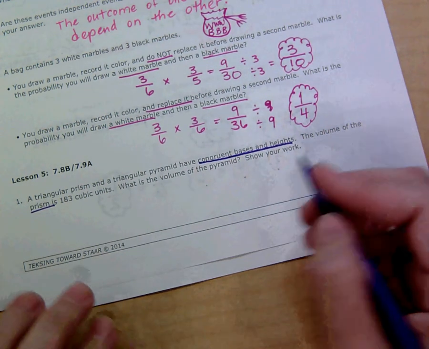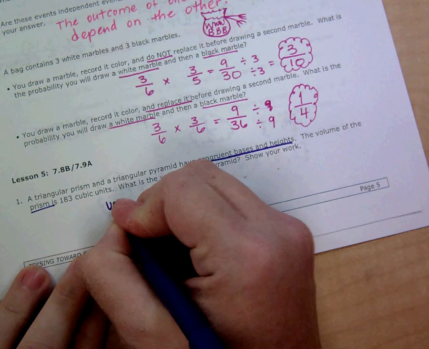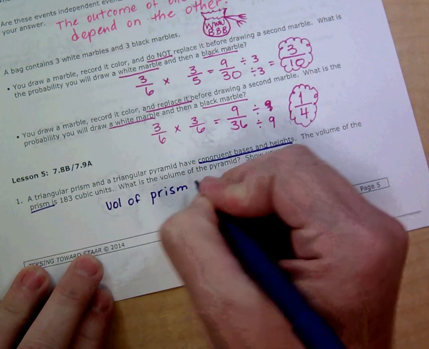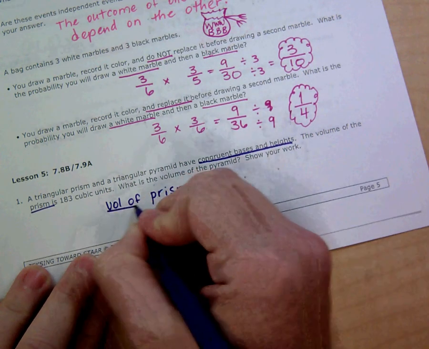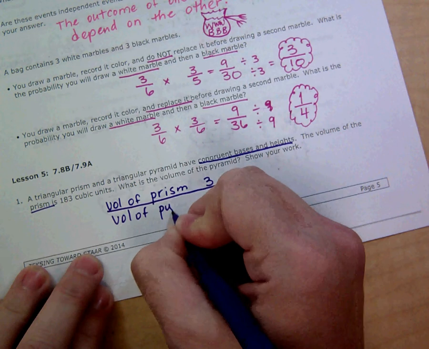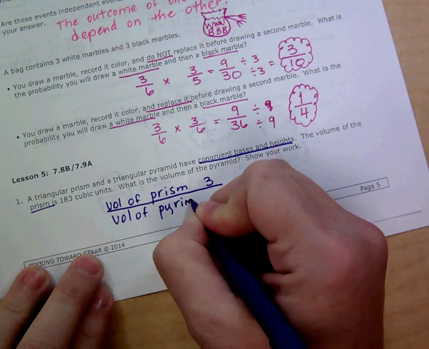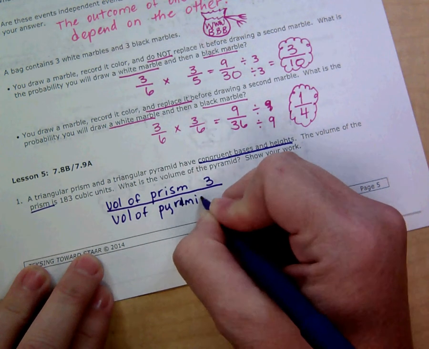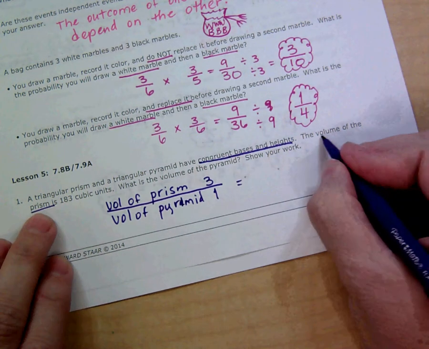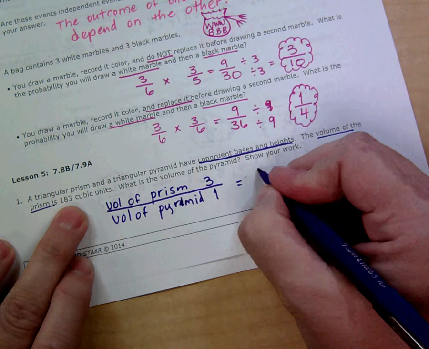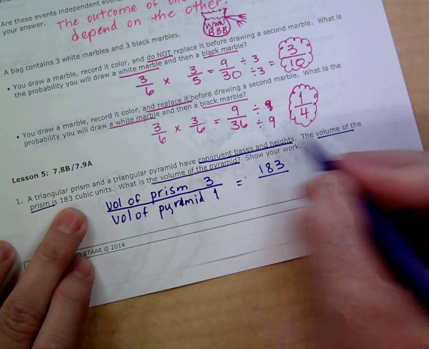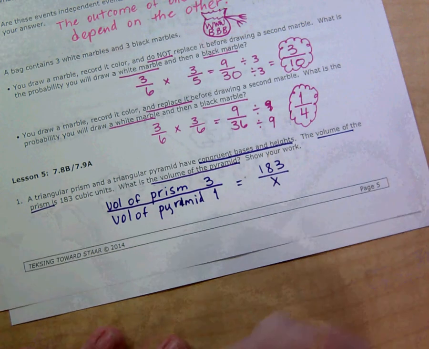Okay, so if the volume of a prism is 3 times the volume of a pyramid, then if we take the volume of this prism and we put it on top, that will give you the volume of the pyramid, x.